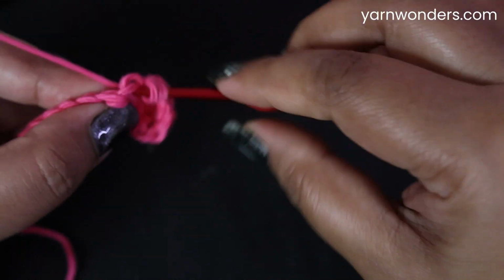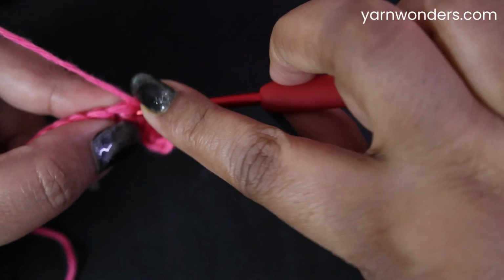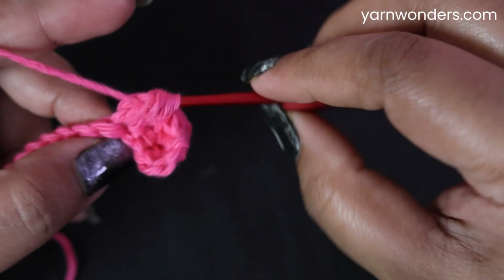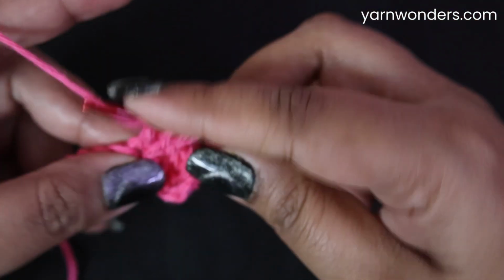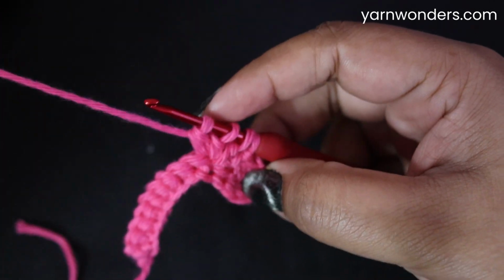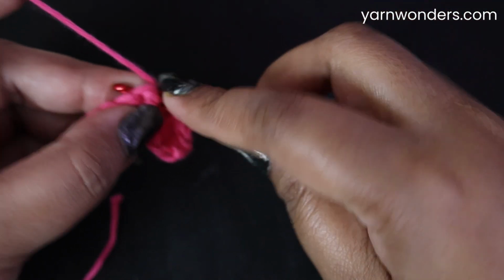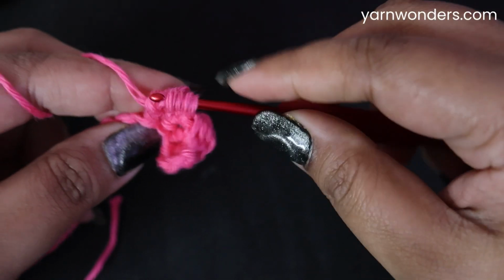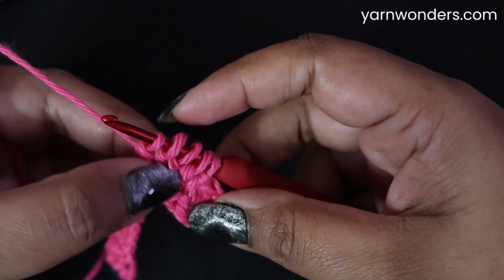Now again, in the next stitch, we are going to make another bobble stitch, that is 5 incomplete double crochets together. And then we are going to make 1 single crochet.